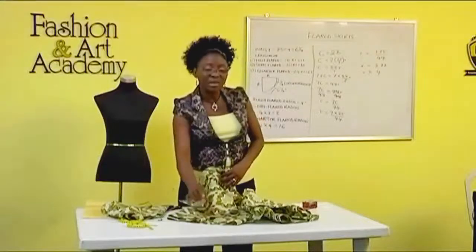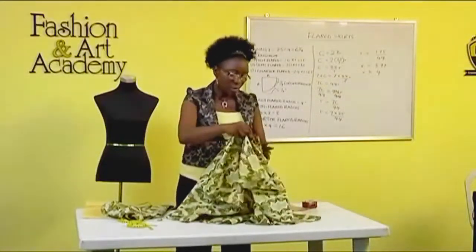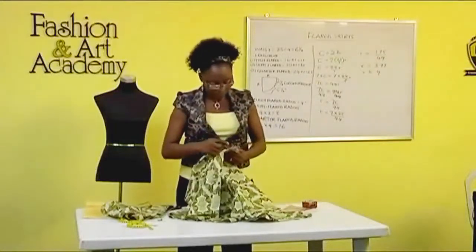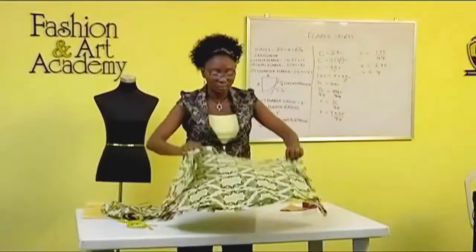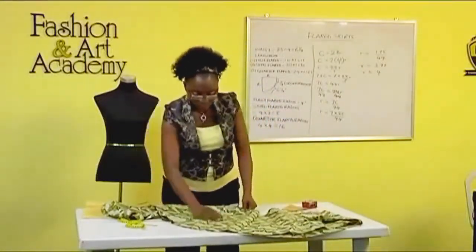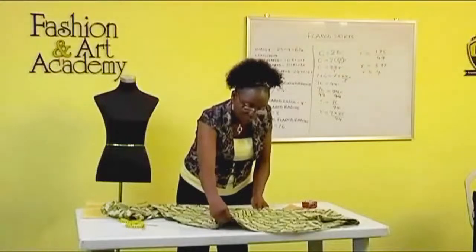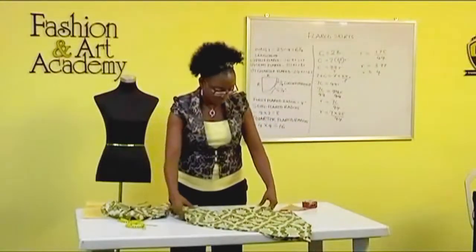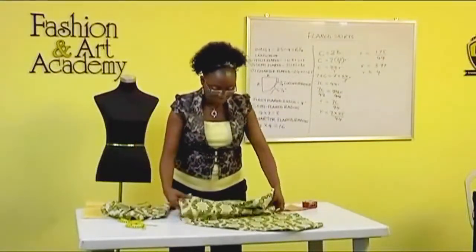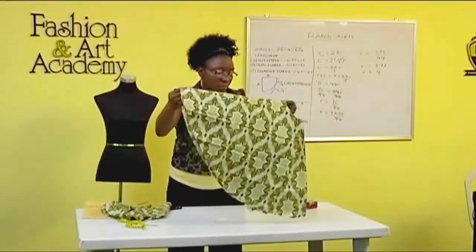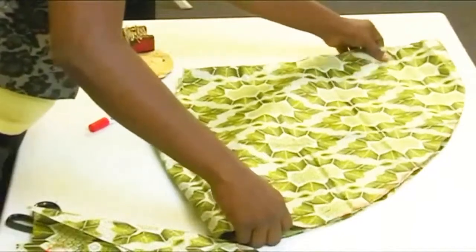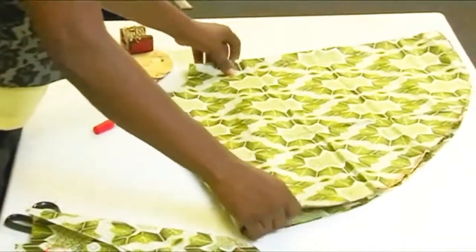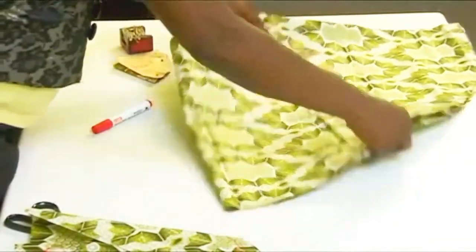And the lining will be 3 inches shorter than the actual length. So I'll fold it back. Okay, now I've folded it back. I'll now take my lining.